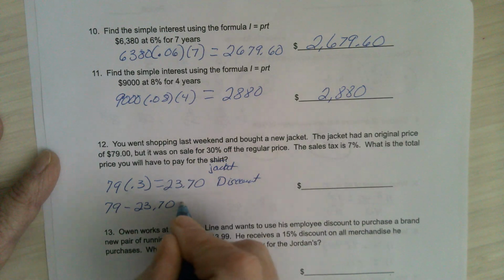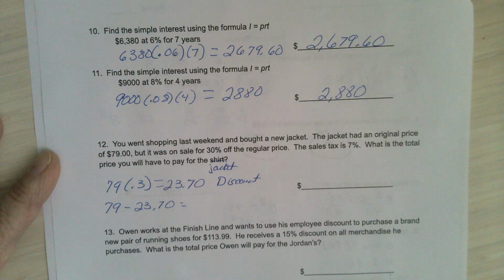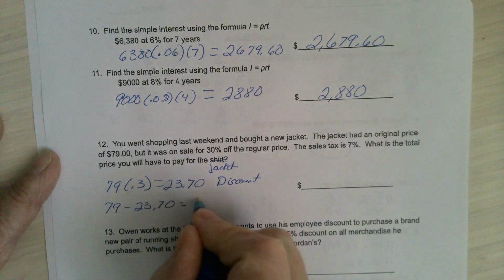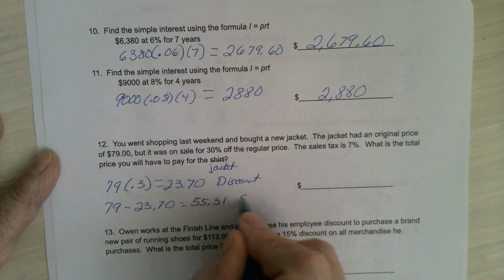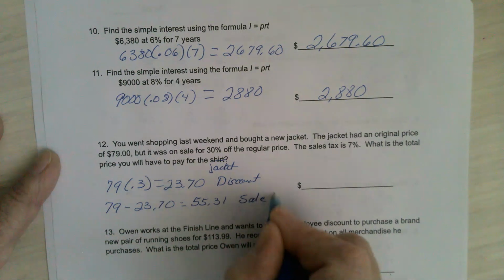This will be your discount price. So 79 minus 23.70 will give you the answer $55.31. That's the new price. $55.31. That's the sale price.